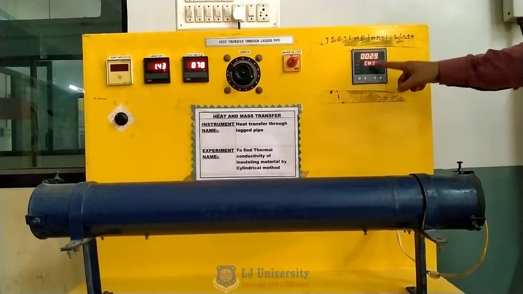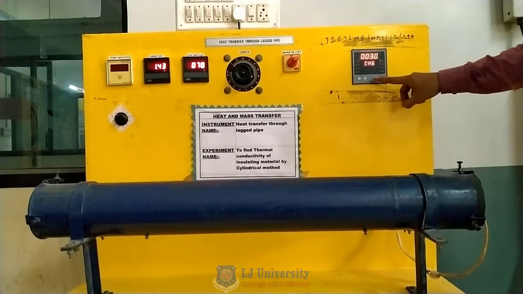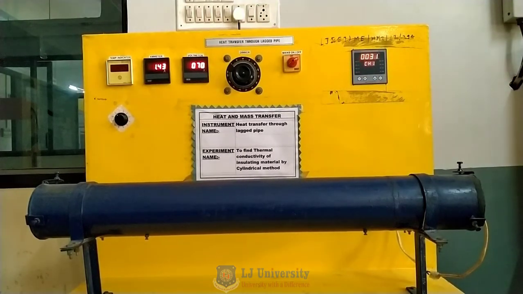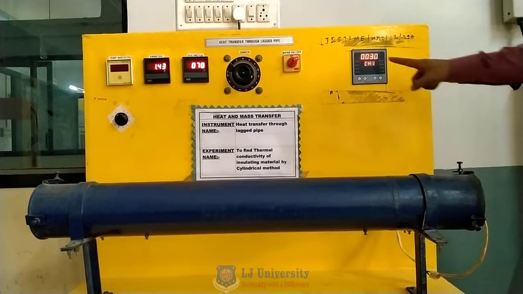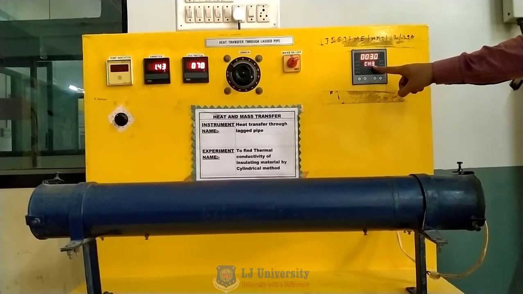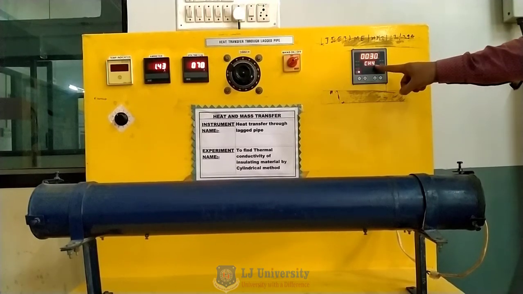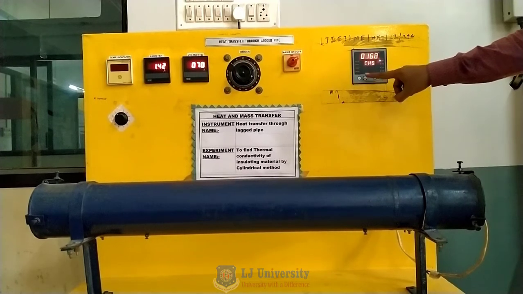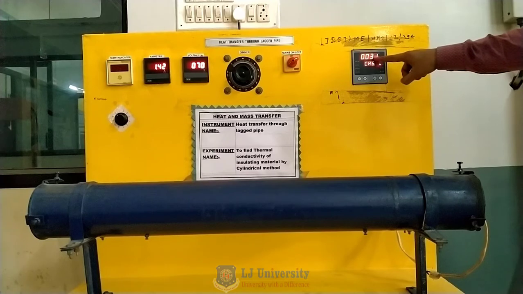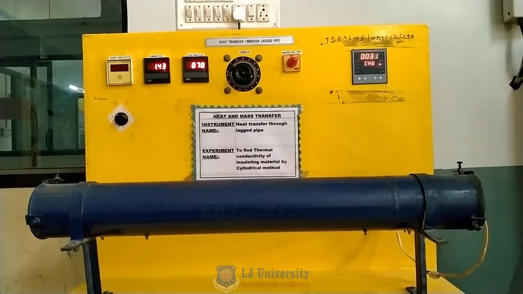This is the temperature indicator which shows the temperatures of all six channels. You can check the temperature of any channel by using this indicator. Right now this is channel 1, this is channel 2, this is channel 3, this is channel 4, channel 5 and channel 6. Right now all the channels are at nearly the same temperature because we have just started heating with the heater.